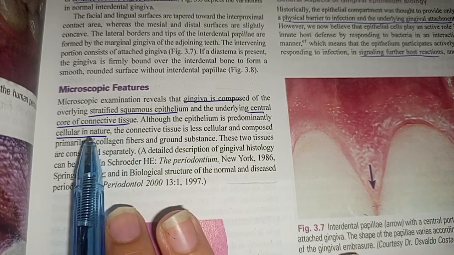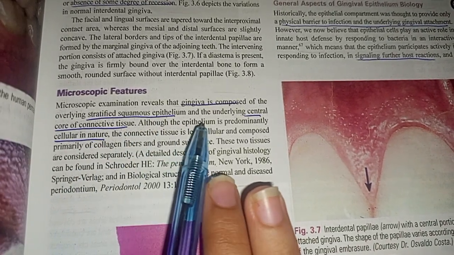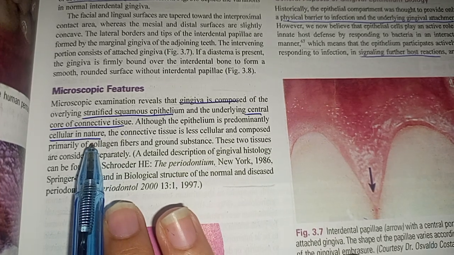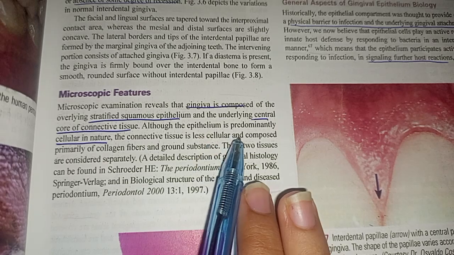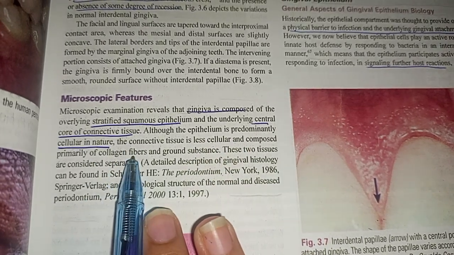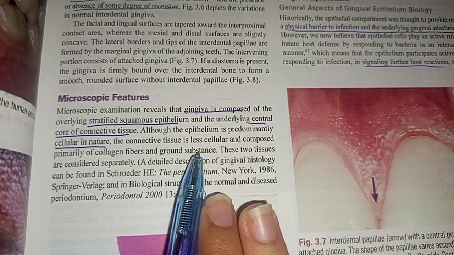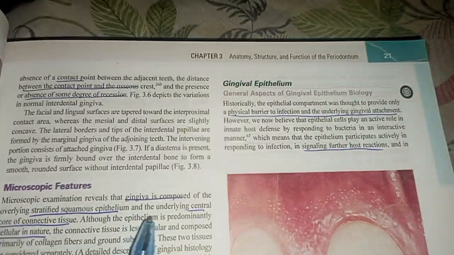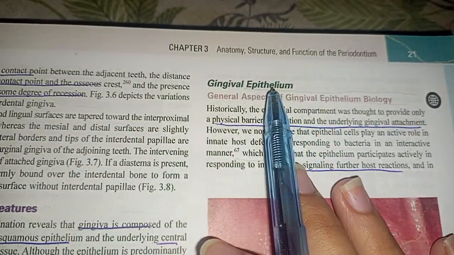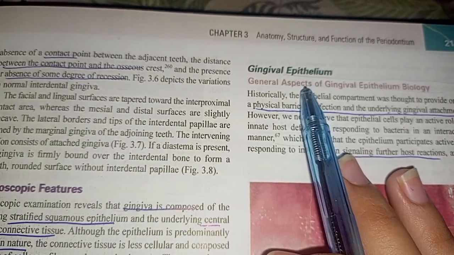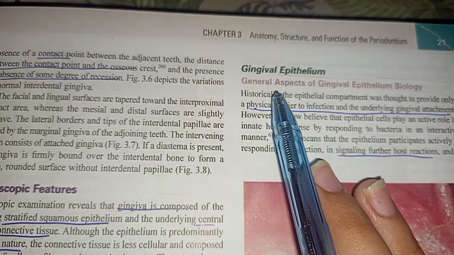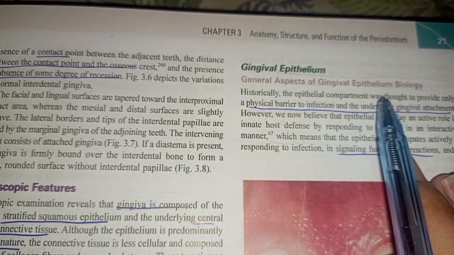They have said that epithelium is cellular, meaning it contains a lot of cells in nature as compared to connective tissue, which is less cellular and is composed of collagen fibers and ground substance, which is basically matrix. Okay, moving on, number one is the gingival epithelium. The gingival epithelium is the epithelium that surrounds the gingiva. So we generally discuss the general epithelium biology.